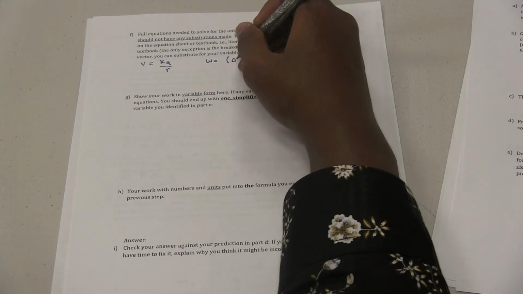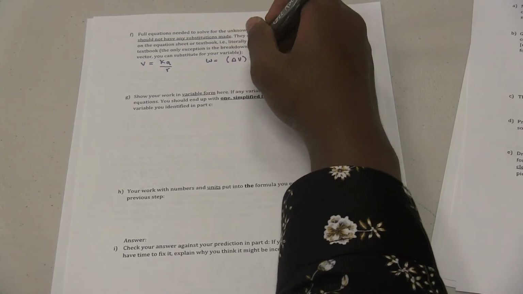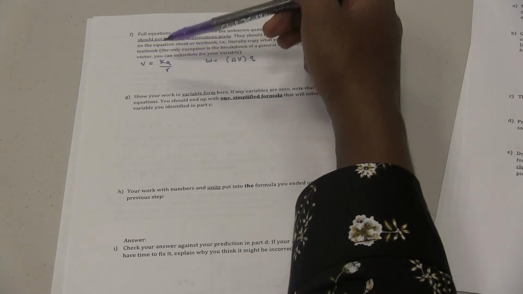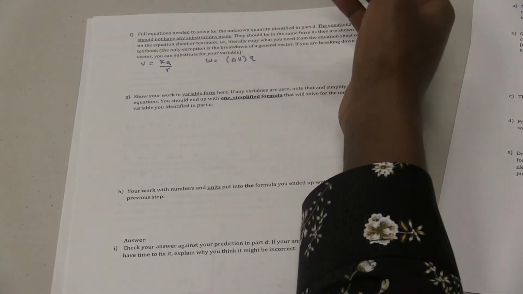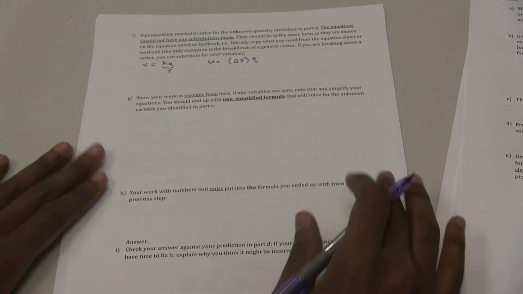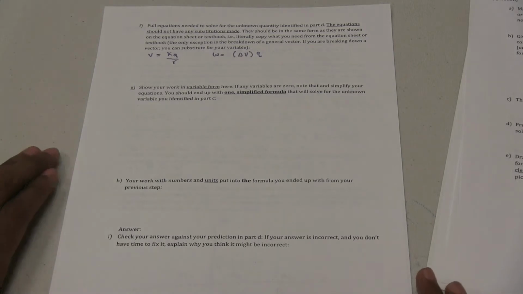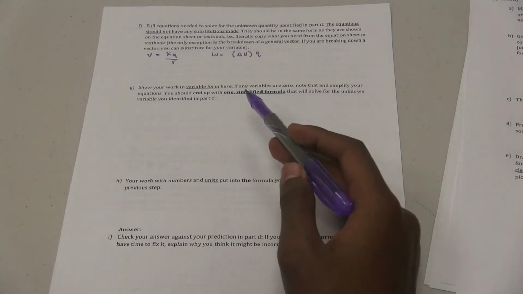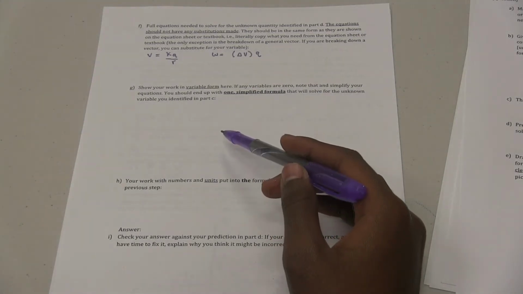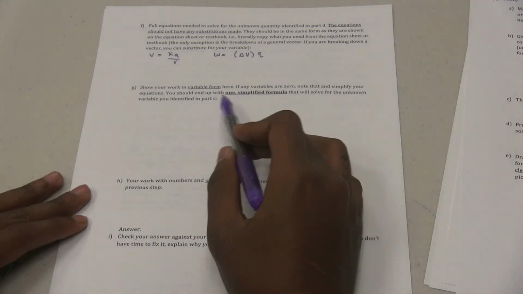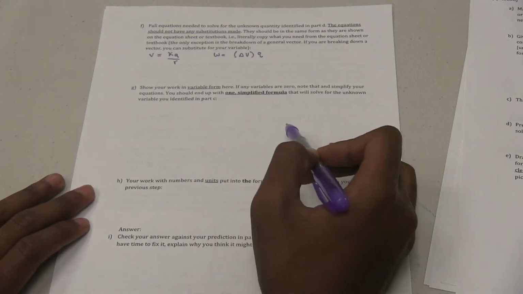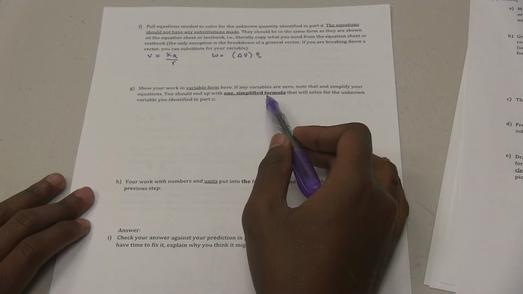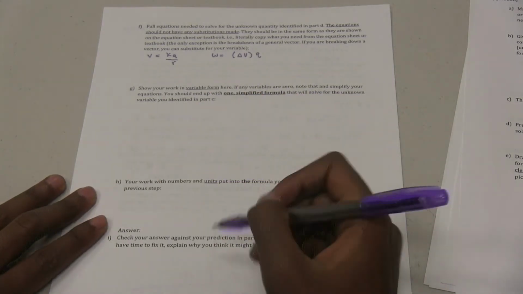So that's going to be the change of voltage times Q, and K is the K constant, Q is the charge, and R is the distance. So let's solve in variable form, which is expected as in part G. And also, once you find the variable form and you manipulate it, you have to simplify the formula. So we're going to be doing that.